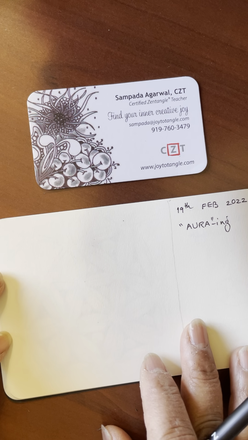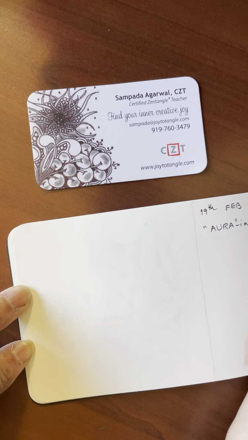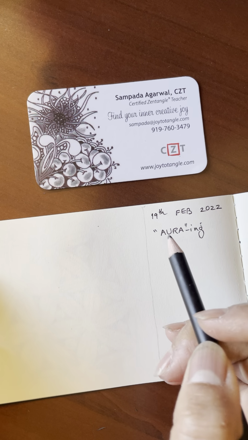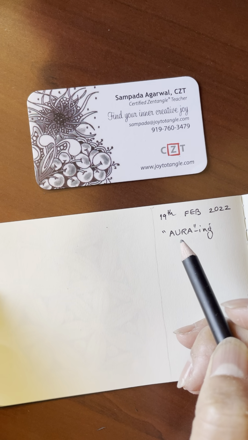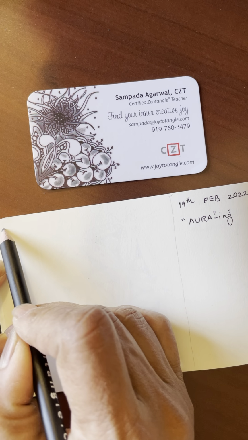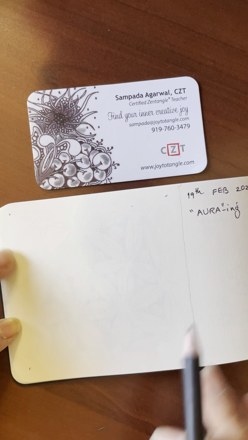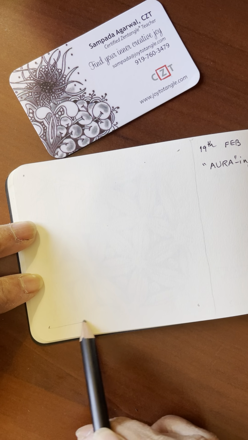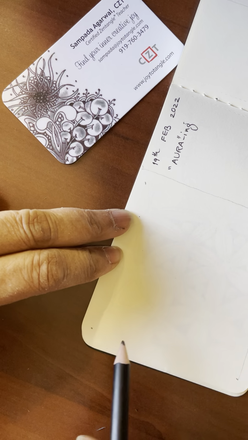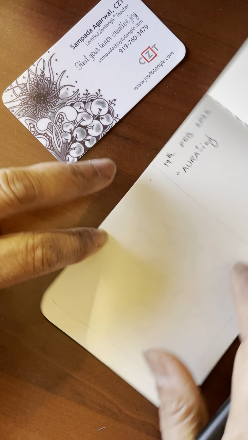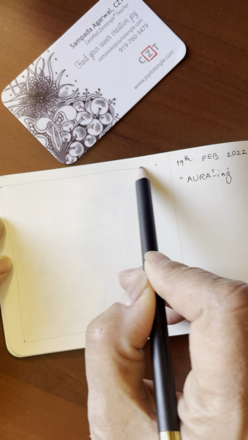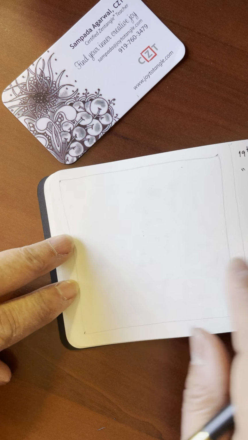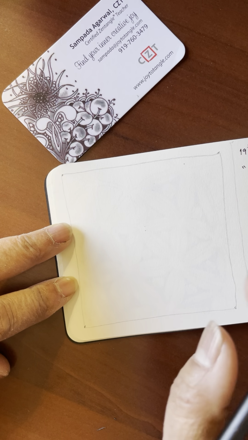So the first one is we take time to be grateful, and I'm grateful for this opportunity to share this art style with you all, and I am certainly appreciative of everybody who are watching these videos, so thank you so much. And so now we start with the 4 corner dots, and then we go ahead and draw a border, right? And once we have the border made, we have this space that we can now tangle in.